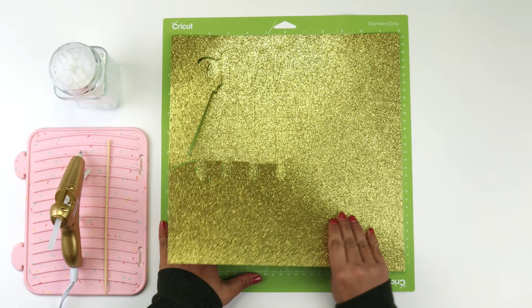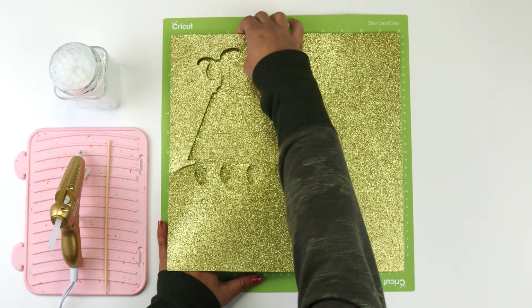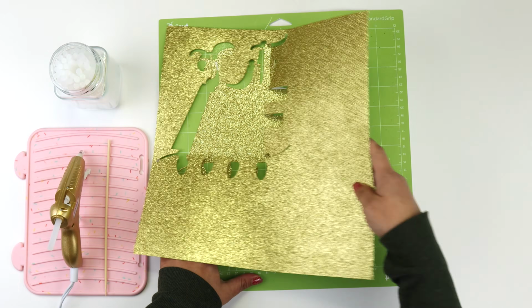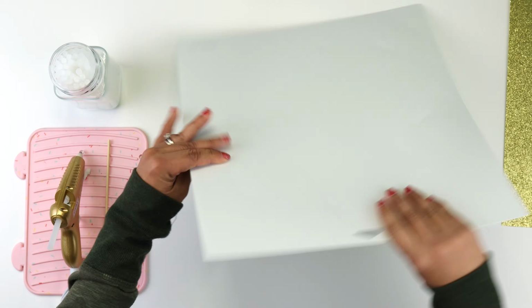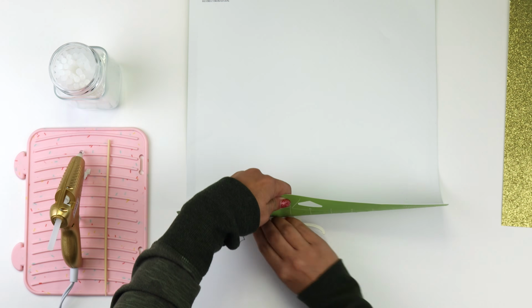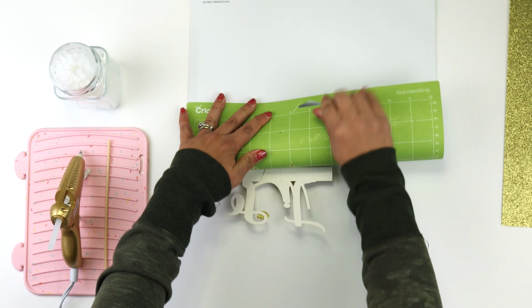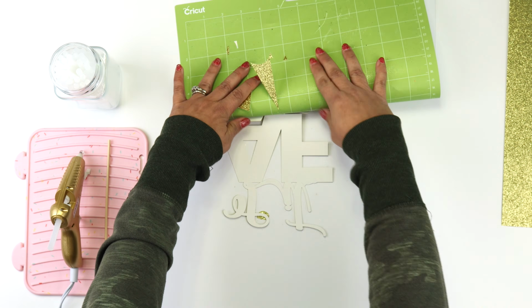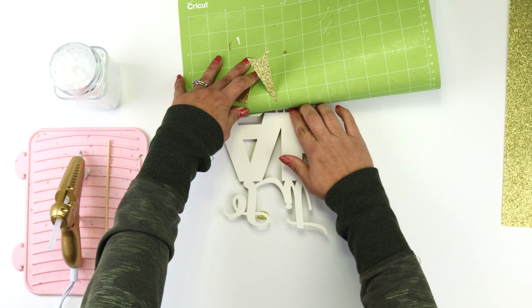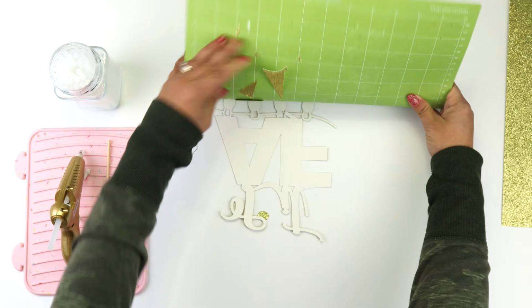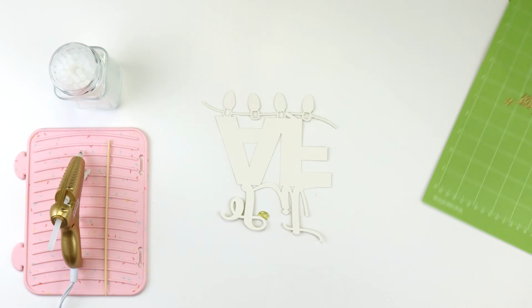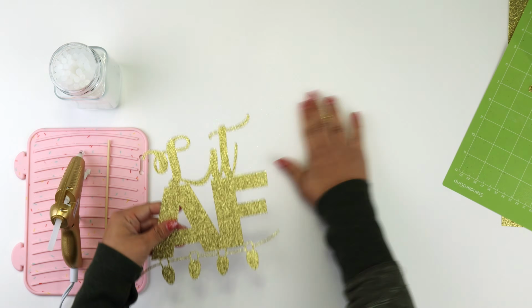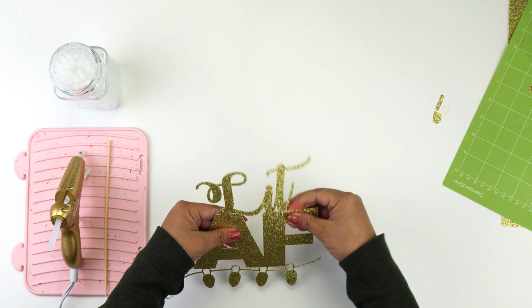Now let's just remove the design from the mat. And when I'm removing a design, I like to roll my mat instead of pulling off the design. So I'm basically, instead of pulling the design off of the mat, I like to pull the mat off of the design. I just find that it makes the design lay flat instead of curling up, and it also prevents things from tearing.